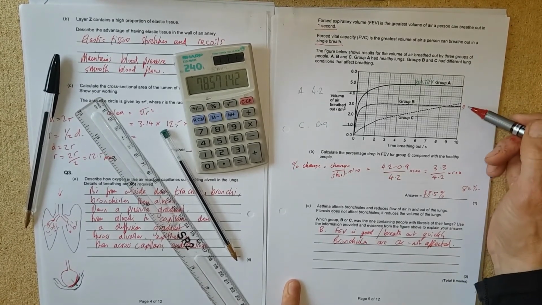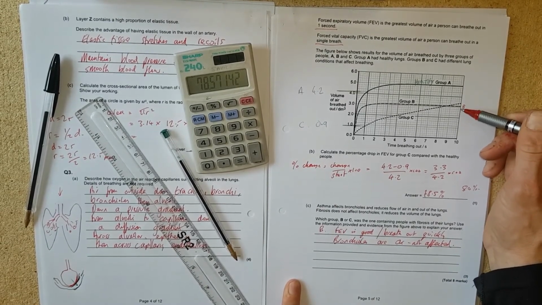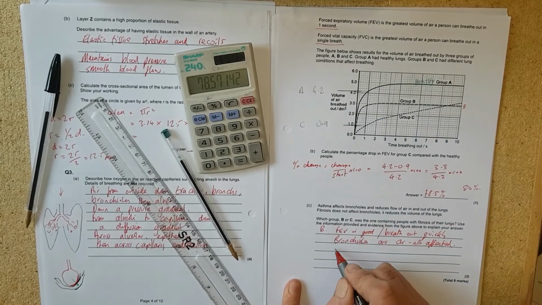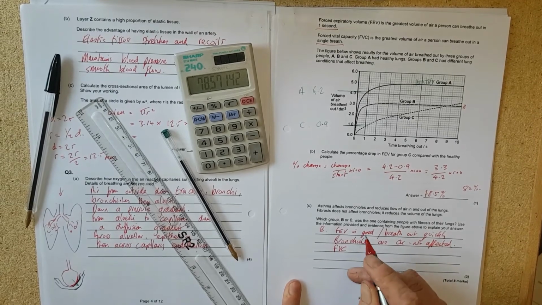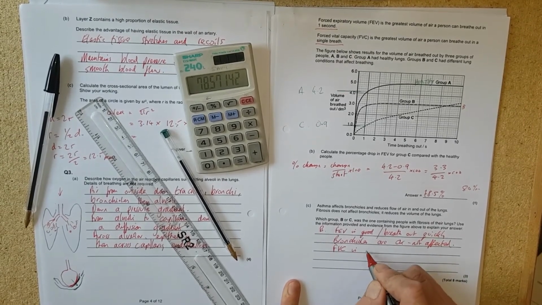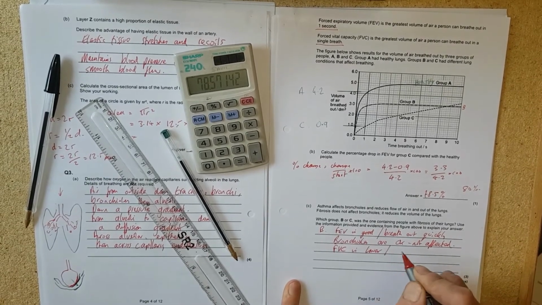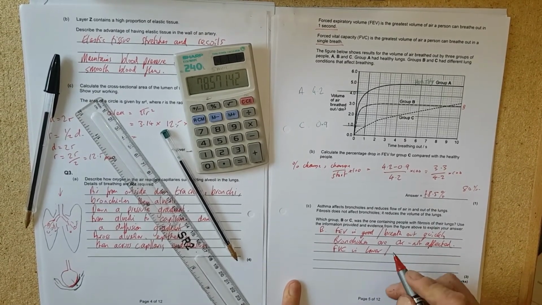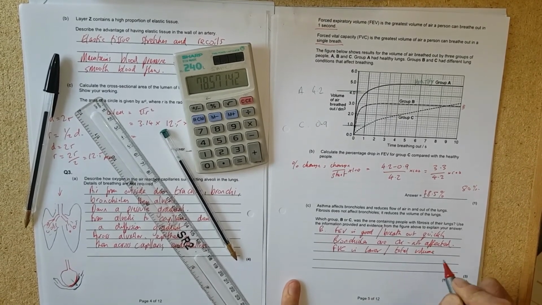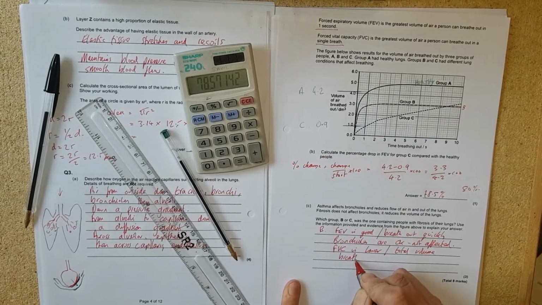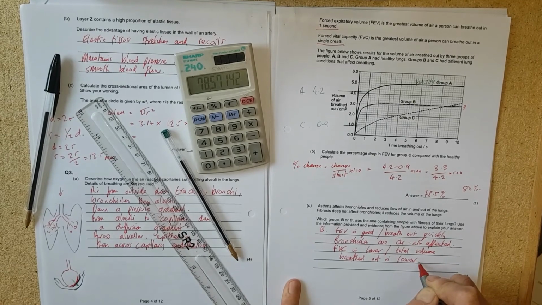And the other bit of evidence is that they've got a lower volume. So the FVC, the forced vital capacity, is lower. Or alternatively, say the total volume breathed out is lower.